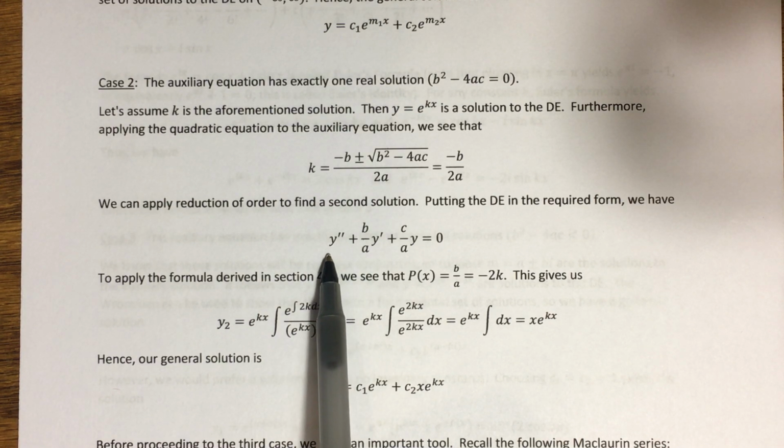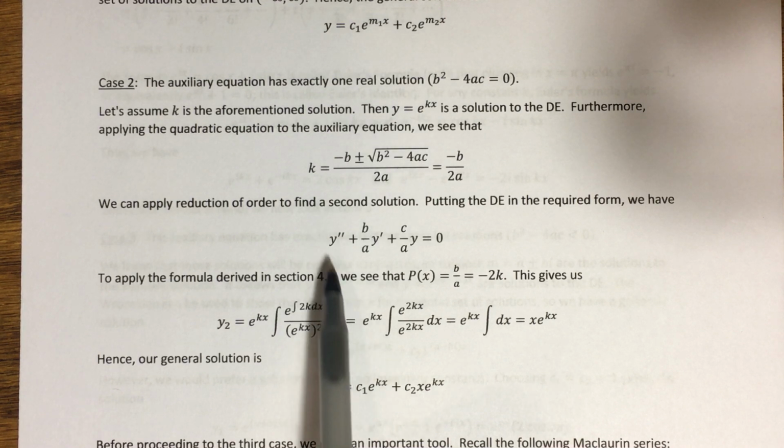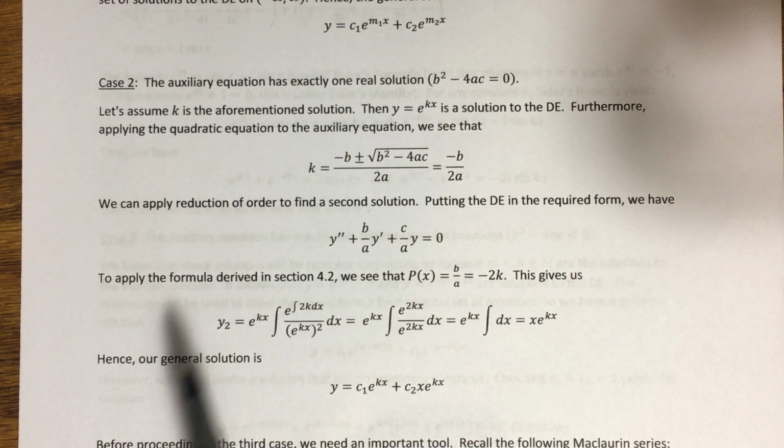Remember, the reduction of order formula requires your DE to have a leading coefficient of 1. The y double prime term has to have a coefficient of 1 on it. So originally our general equation had an a here. If I divide everything by a, this is what that ends up looking like.